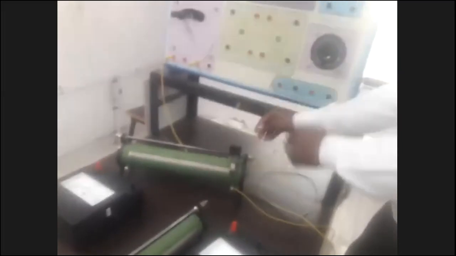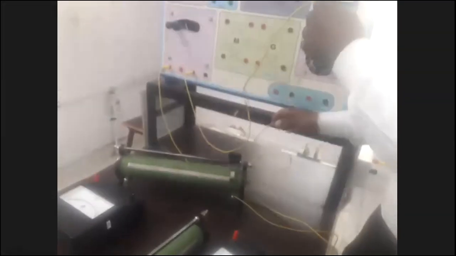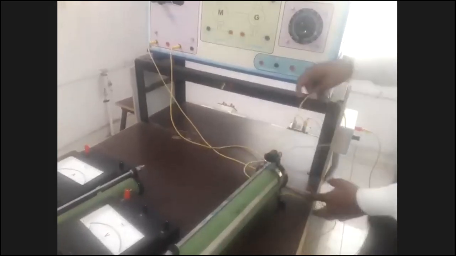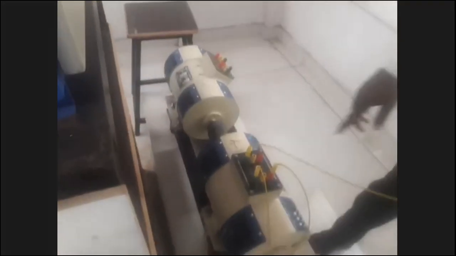After that, the field terminal of the 3-point starter is connected to one terminal of the rheostat. The next terminal of the rheostat is connected to the F1 terminal of the field winding of the motor. See here, the motor is there, and it is connected to the F1 terminal of its field winding.